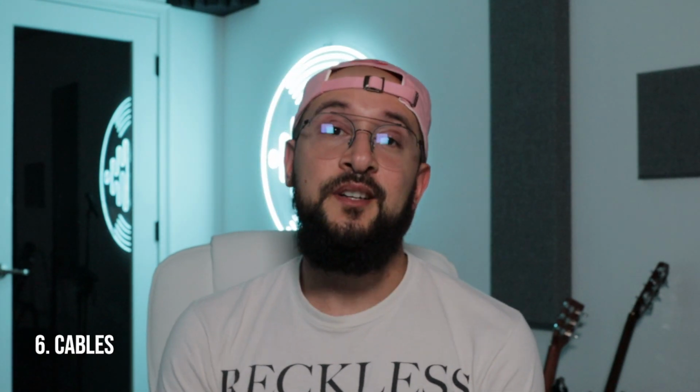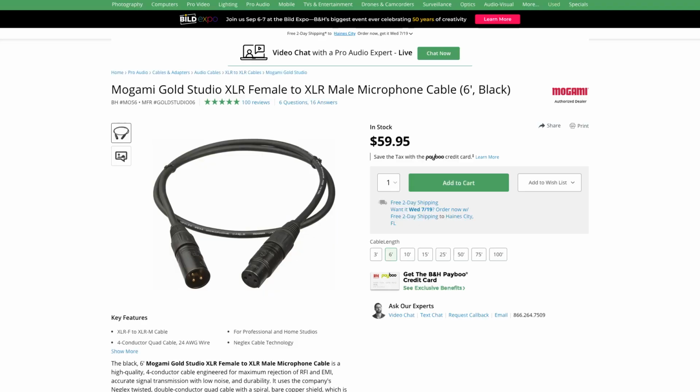Number 6, you're going to need cables. So you're going to need different types of cables. You're going to need cables for your microphone, and you're going to need cables, at least 2 cables, for your pair of monitors. For your microphone, you're going to want to use an XLR cable. Don't use a USB mic. This sounds going to be horrible. I don't recommend it. XLR cables are the best cables for microphones. Don't use no USB, none of that.